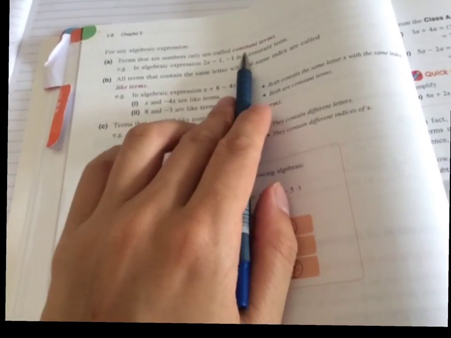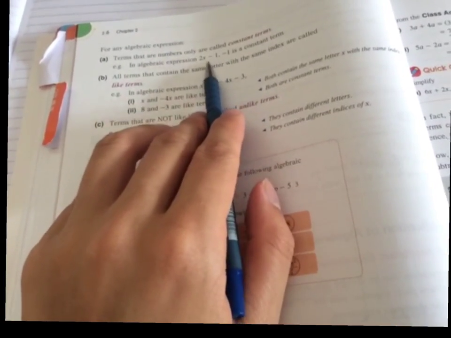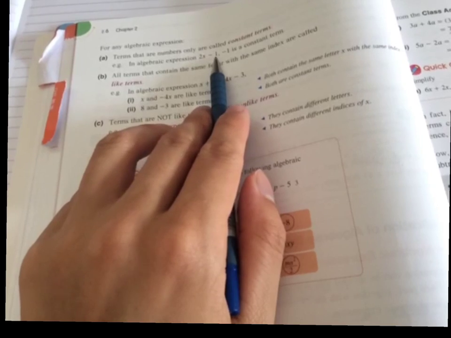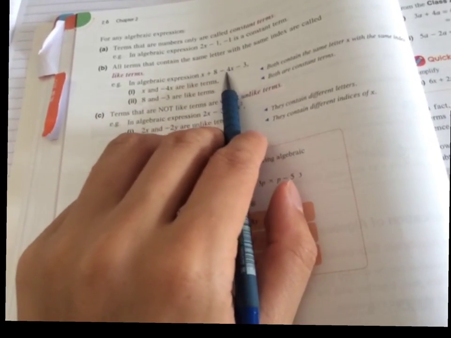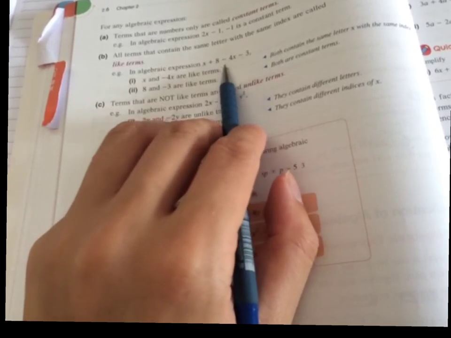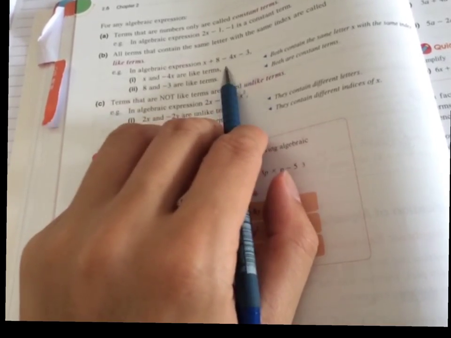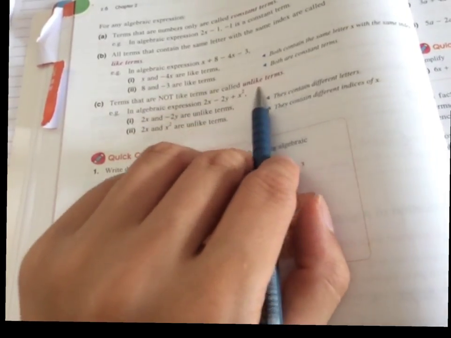So we have something here. Constant terms are terms with numbers only. For example, in 2x minus 1, this minus 1 is the constant term. And these two are like terms, they are x terms. These two are like terms, they are number terms, constant terms.